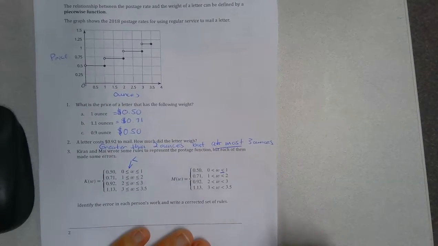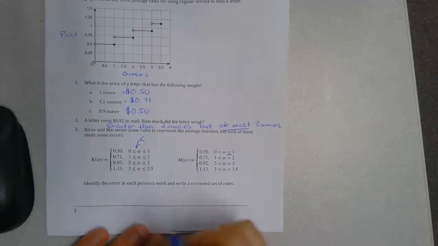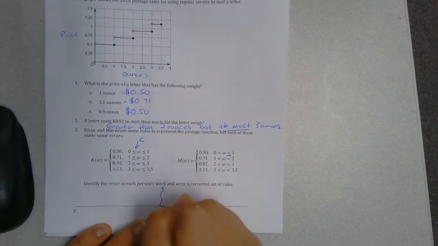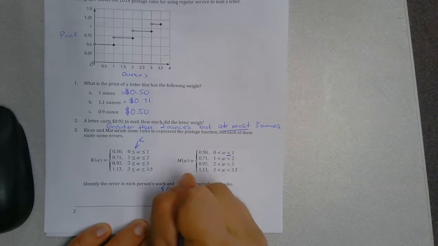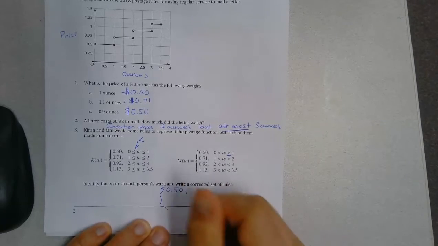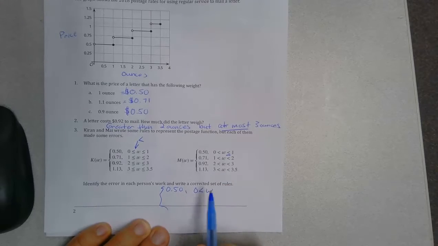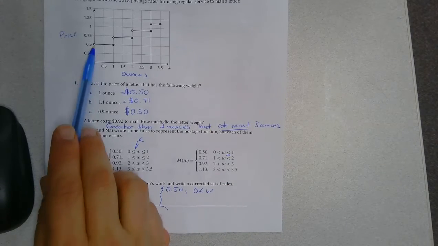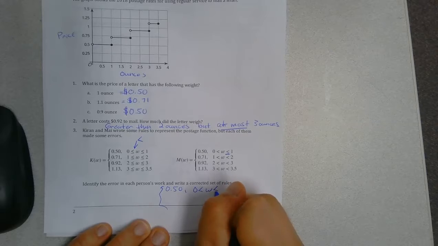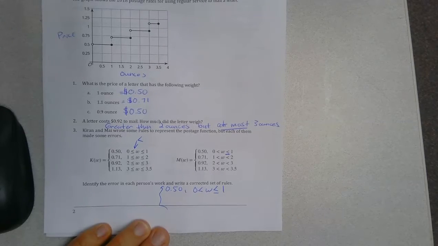So if we fix that, our first rule, we could say the price is going to be 50 cents if the weight is greater than 0. Because again, if you didn't mail a letter, you wouldn't pay 50 cents. Or up to 1 ounce.